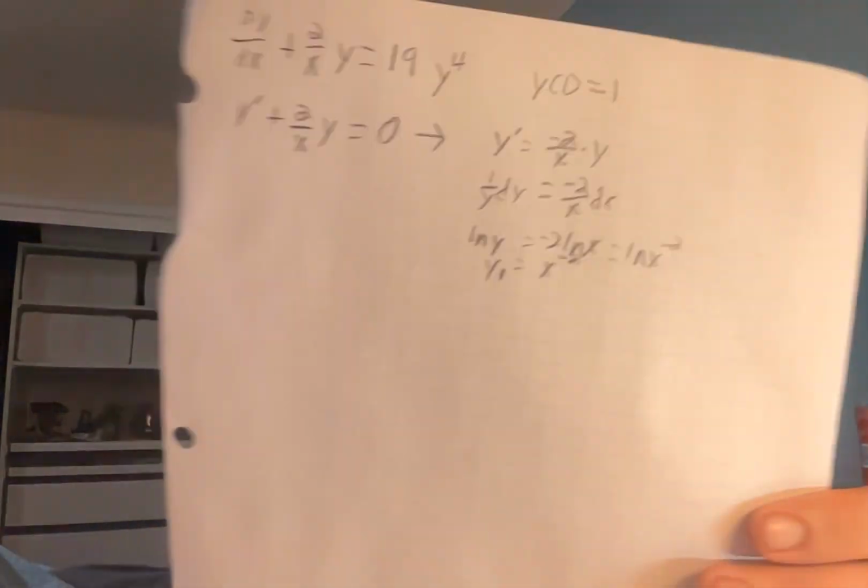Take the integral of each side, raise it to the power of e. So we get ln y is equal to negative 2 ln x, which is the same as ln x to the negative 2. Raise everything to e to the power of that. So y is equal to x to the negative 2, and we're going to call that y1. So y1 is equal to x to the negative 2.